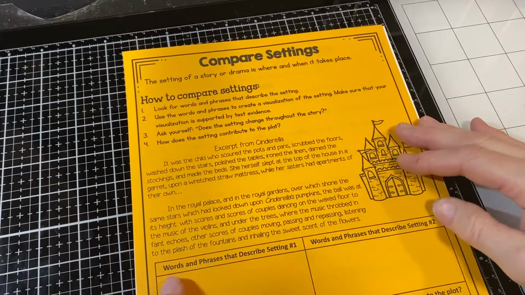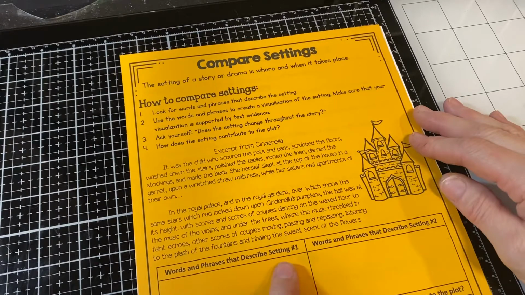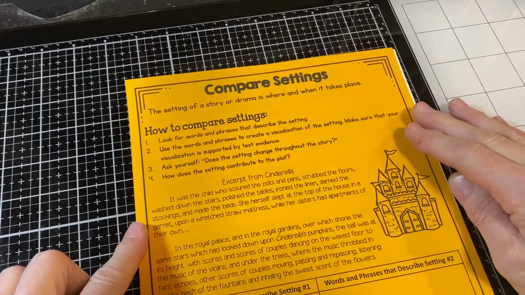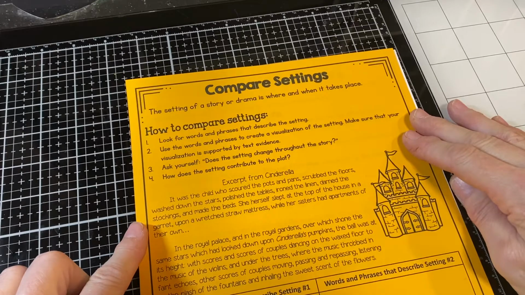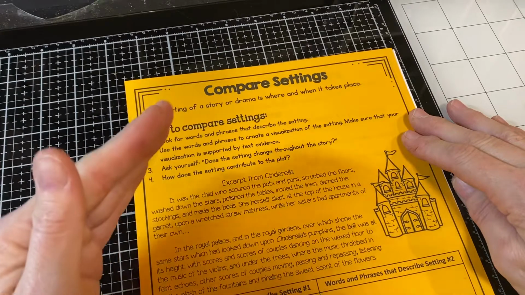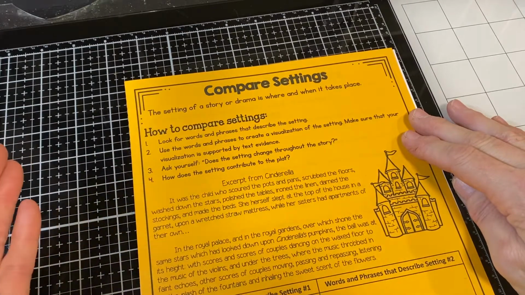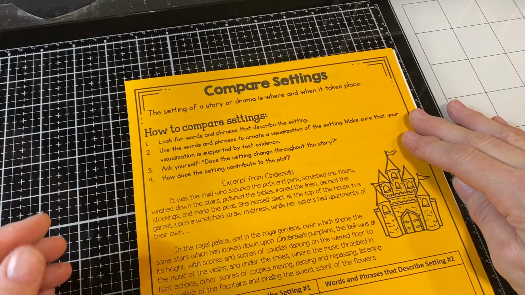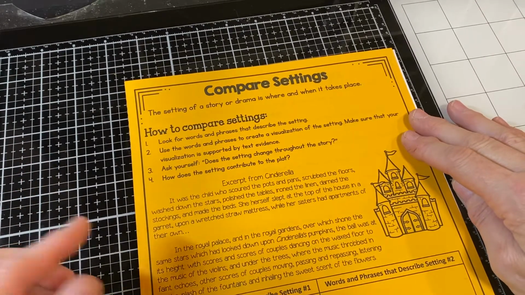Okay, words and phrases that describe setting 1. Setting 1 was Cinderella's house. Let's see, words and phrases that describe her house. Well, we know there's a kitchen. We know there's stairs, washed down the stairs. So we know there's at least 2 stairs. Most houses have tables and linens and floors and shoes and beds. So that's not necessarily unique. The palace probably had those.